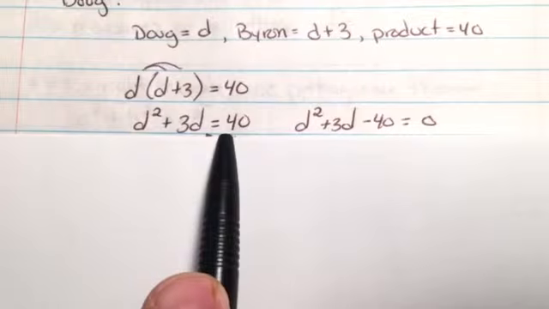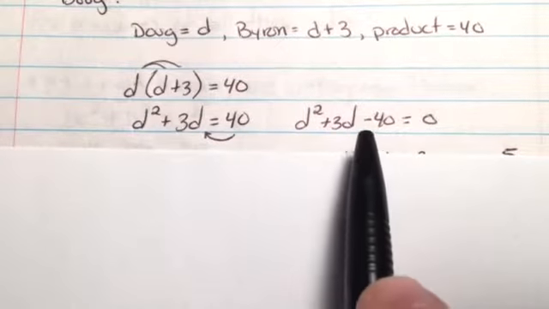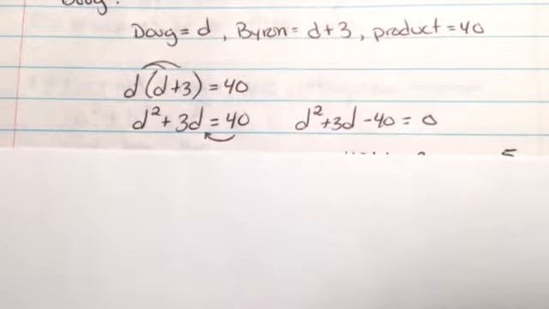We don't want this equal to 40. We want it equal to 0. So we move that 40 to the other side and change the sign. So over here you see where it became a negative 40, and now we have it set equal to 0.